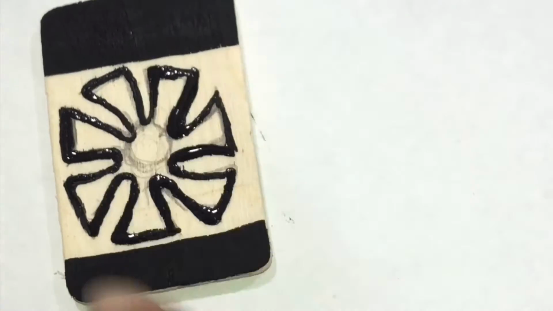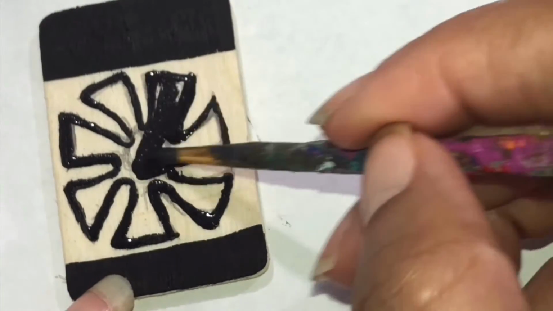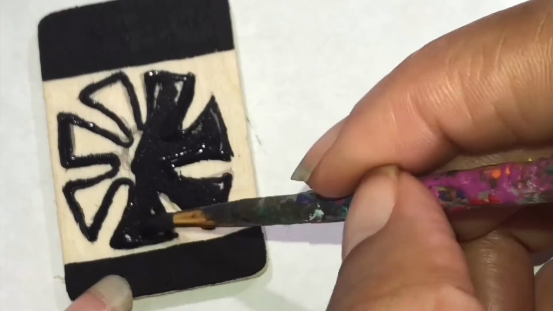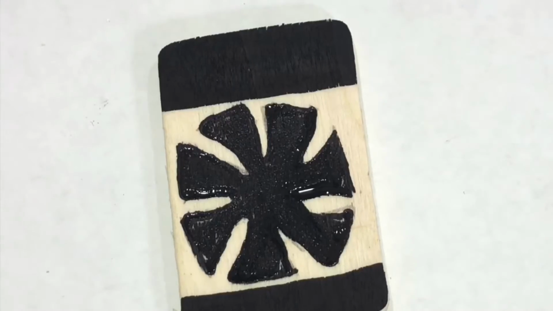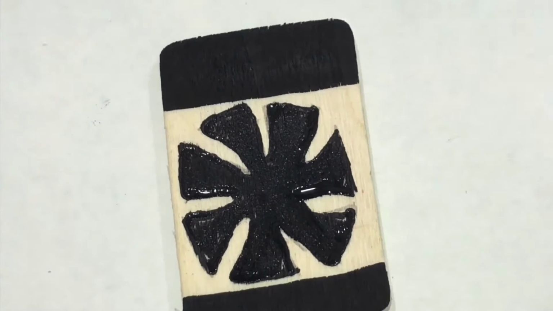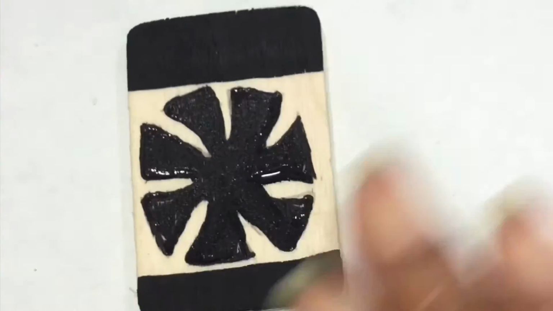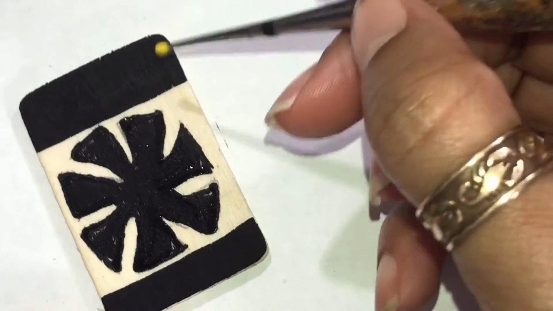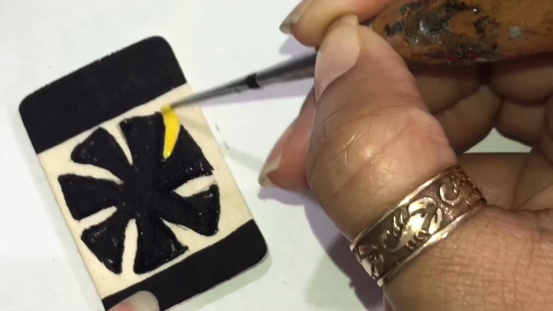Alright, so now we're just going to color this in. Okay, so the next thing I'm going to do, with these steps, you can also wait till this dries so you don't let your paint smear. I don't know, for some reason I like to paint wet. So I'm going to take some yellow and we're just going to put it right in here.